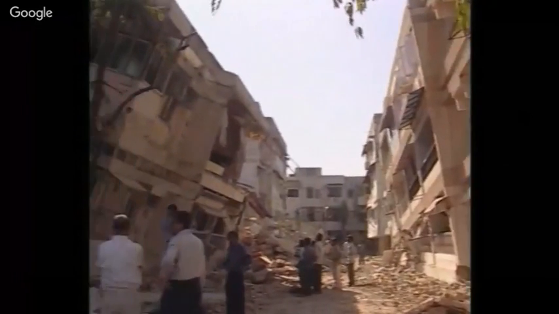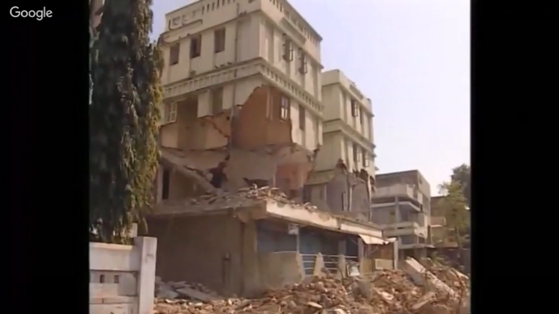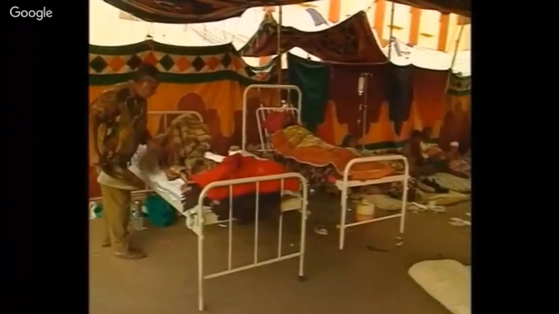We construct houses and other buildings to live, work, and to protect ourselves against natural calamities. But do we truly bother to ensure a long-lasting and safe building?